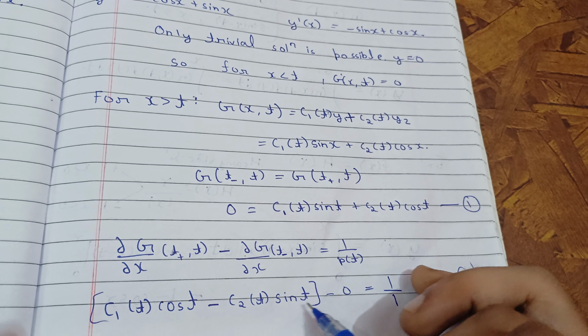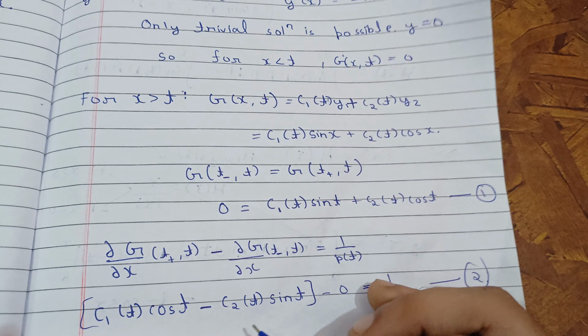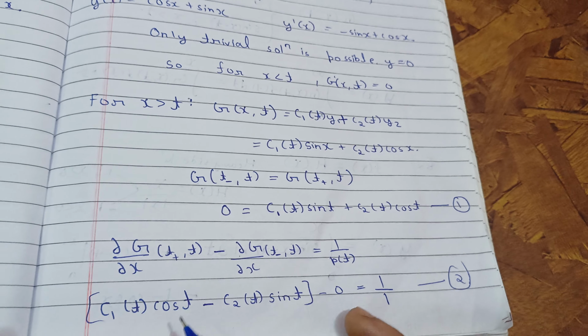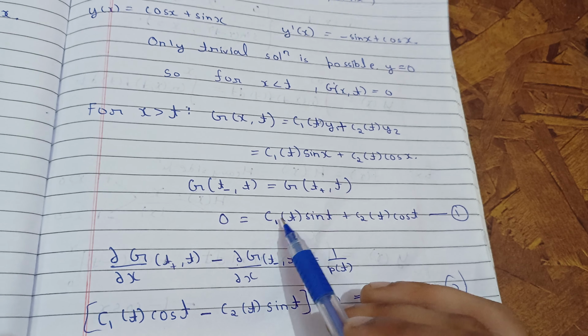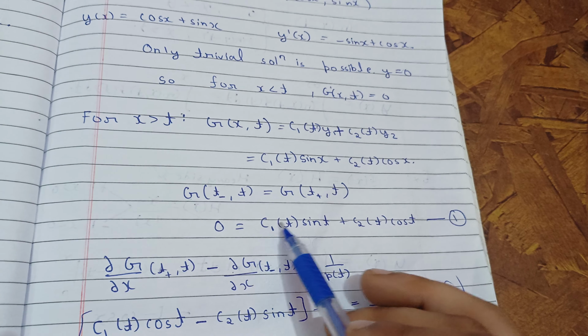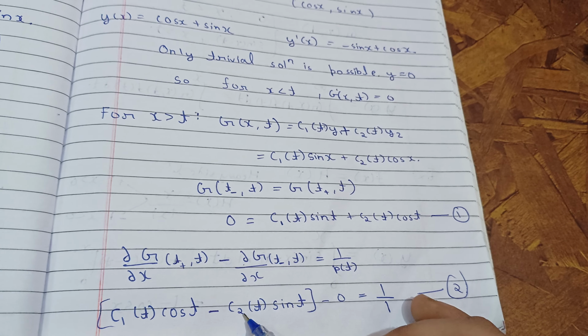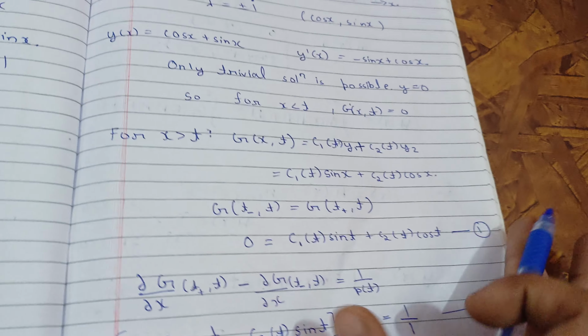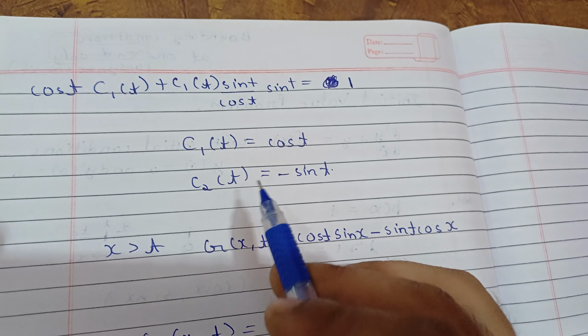So this will be 0. So this second part will be 0, so this will be equal to 1 upon 1. Now from here, this is equation 2, so c2(t) will be equal to minus c1(t) sin t divided by cos t. So substitute here for c2(t), and you can find the values of c1(t) and c2(t) using these two equations. And c1(t) will be cos t, c2(t) will be minus sin t.